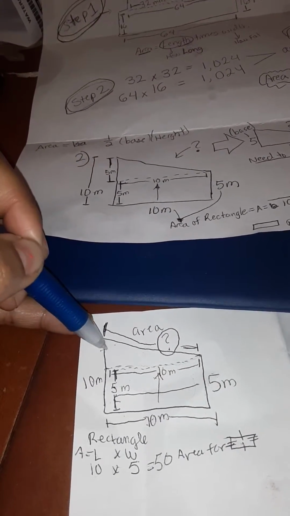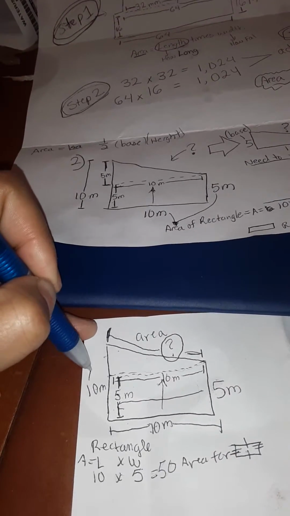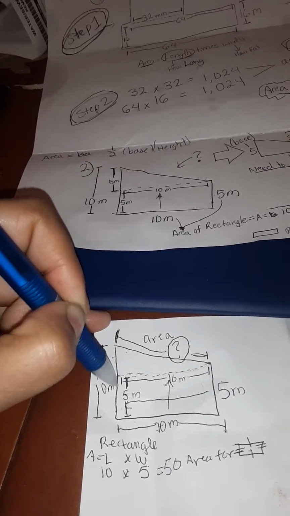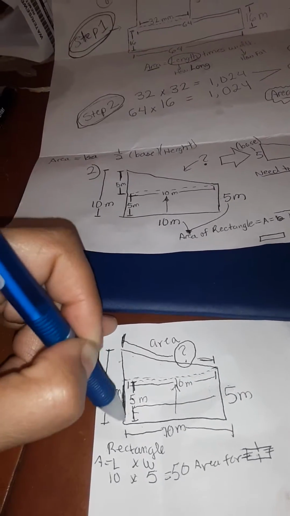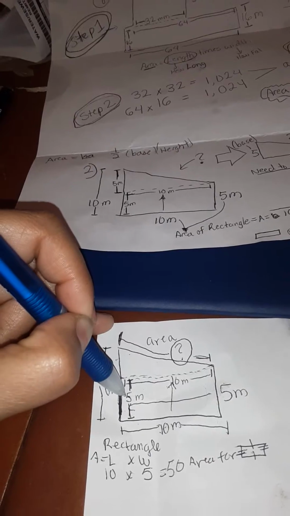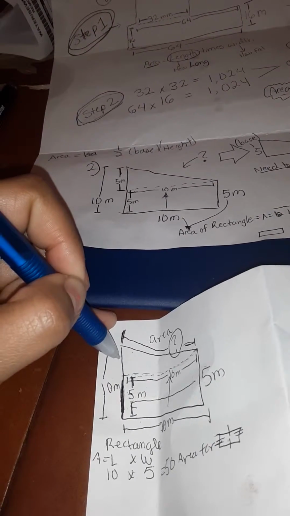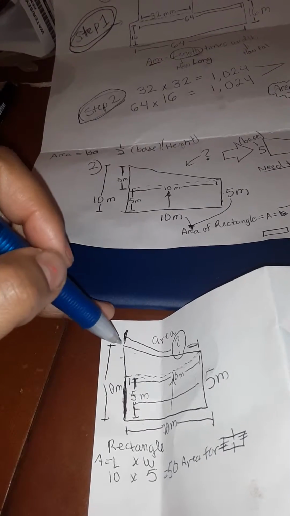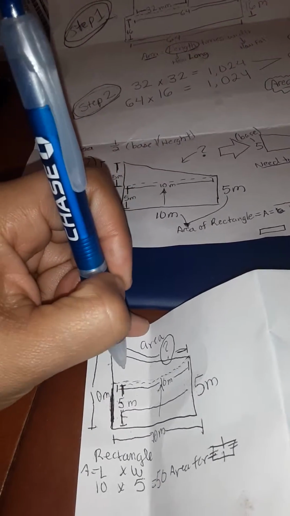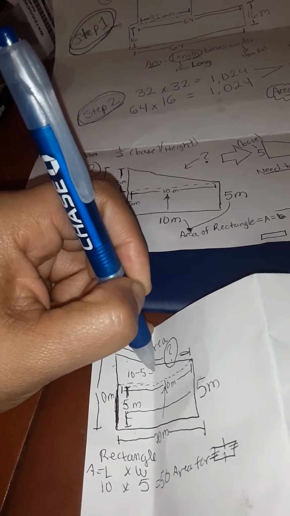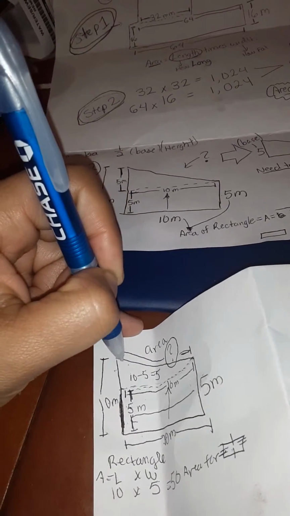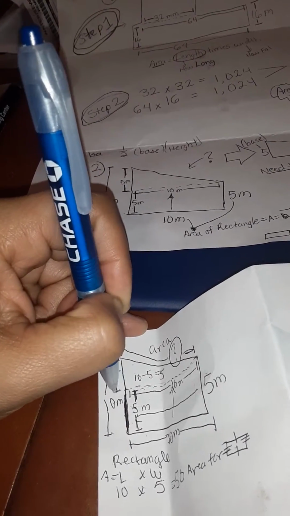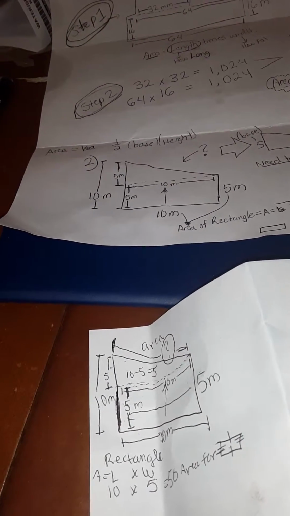So how do I figure this one out? Well, I know that this one is 10 long, the whole thing, and I know that this one is 5. To figure this one out, I just subtract the 5 from 10. 10 minus 5 equals 5. That's how long this one is. Okay, so far, so good.